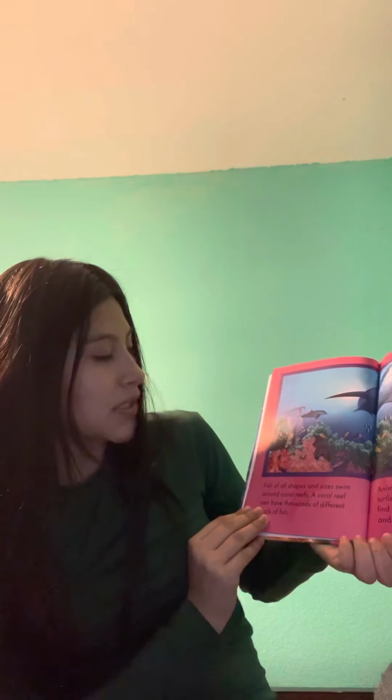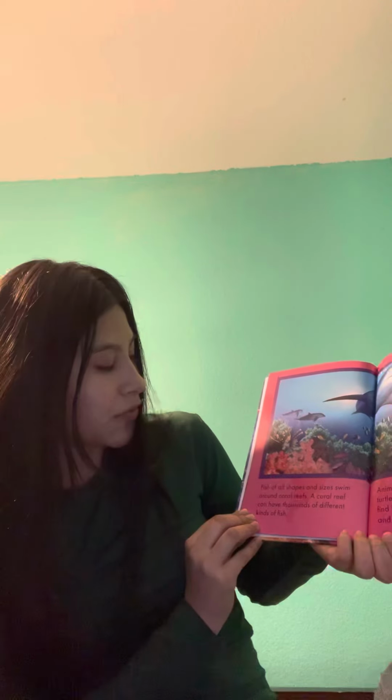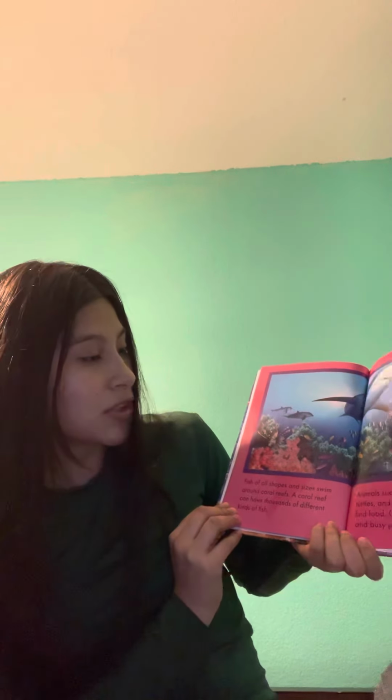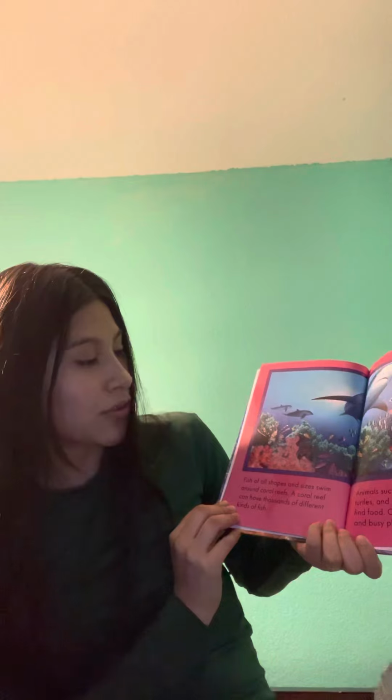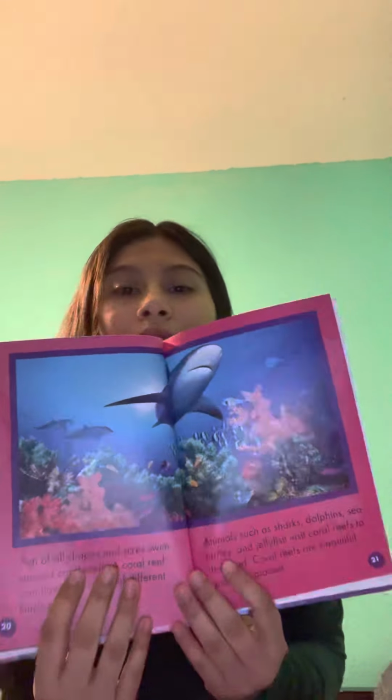Fish of all shapes and sizes swim around coral reefs. A coral reef can have thousands of different kinds of fish. Animals such as sharks, dolphins, sea turtles, and jellyfish visit coral reefs to find food. Coral reefs are beautiful and busy places. So here's the image, coral reefs.